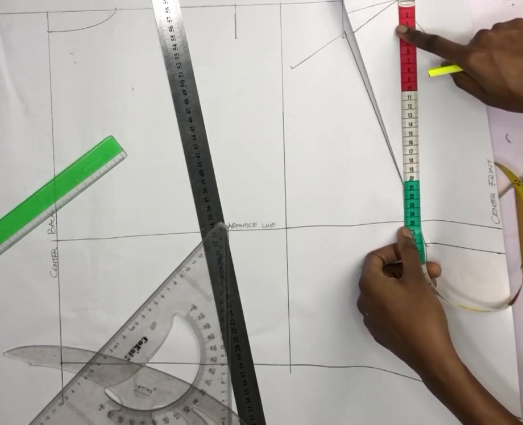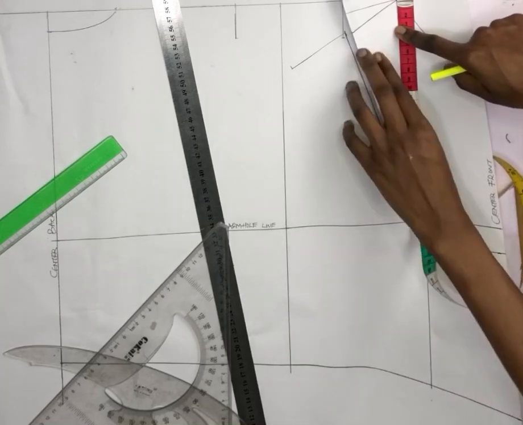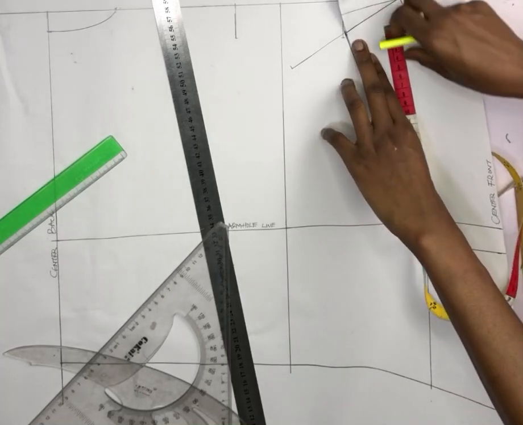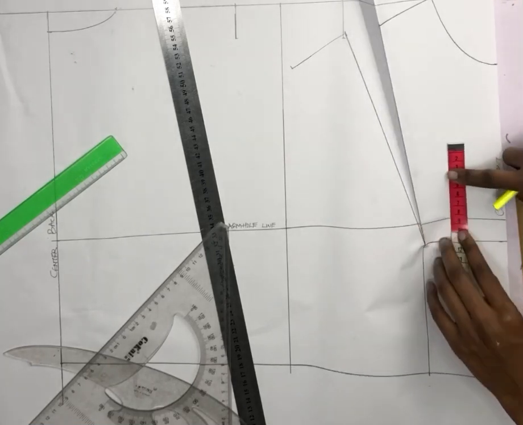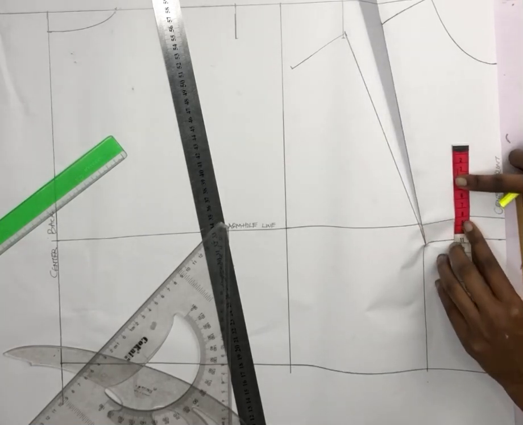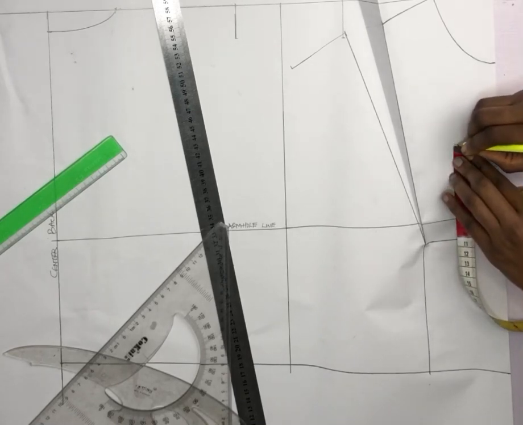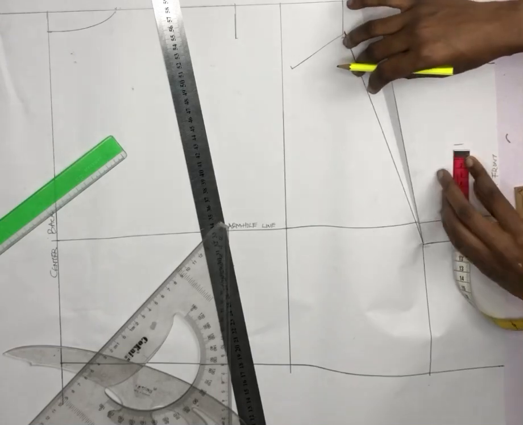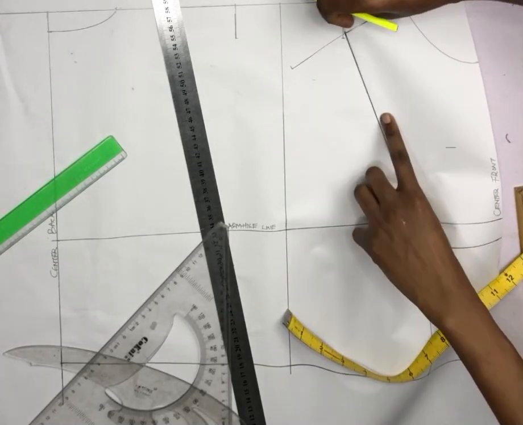Here I have 24.5 divided by 3, which would give me 8.1 cm. So I'm going to mark 8.1 cm from my armhole line. And then I will close the dart.